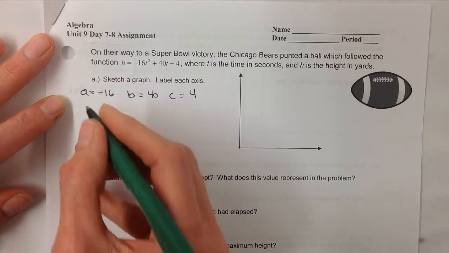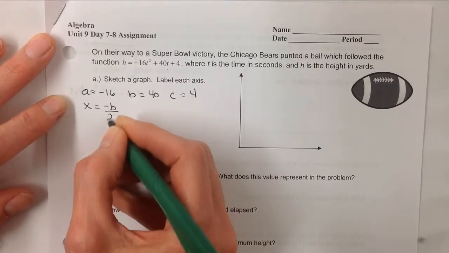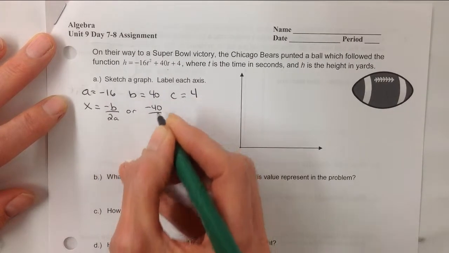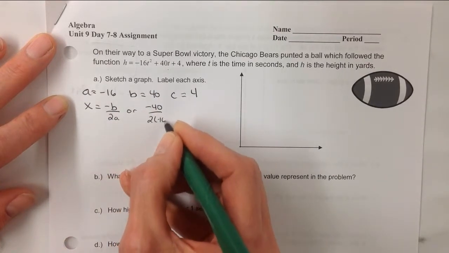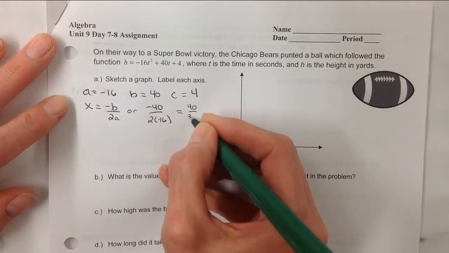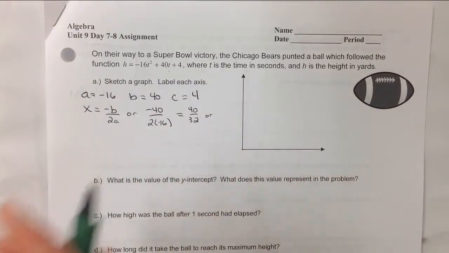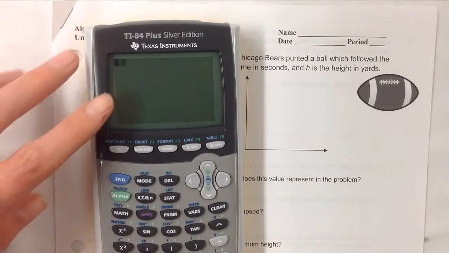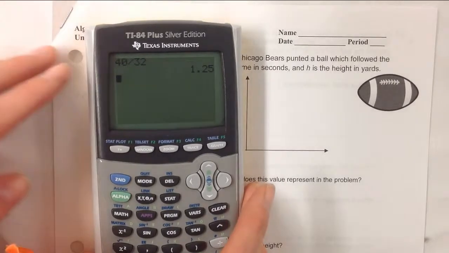The formula we use for the vertex is x equals the opposite of b divided by 2a. In this case, the opposite of 40 would be negative 40 over 2 times negative 16, which equals 40 over 32. Two negatives make a positive, so it's 1 point something. We'll just take a calculator and divide that out. 40 divided by 32 is 1.25.